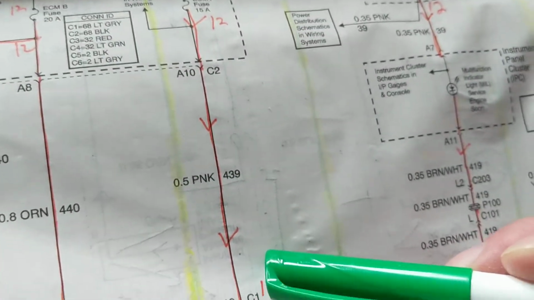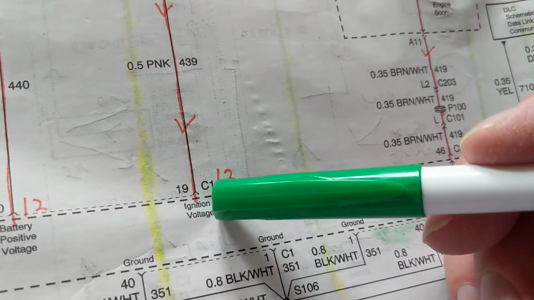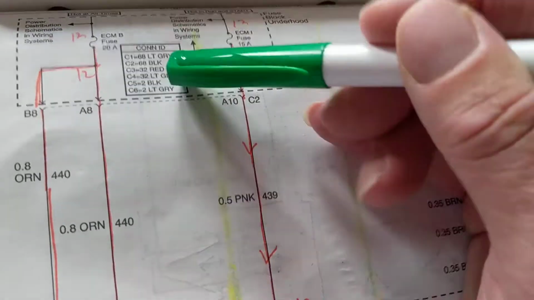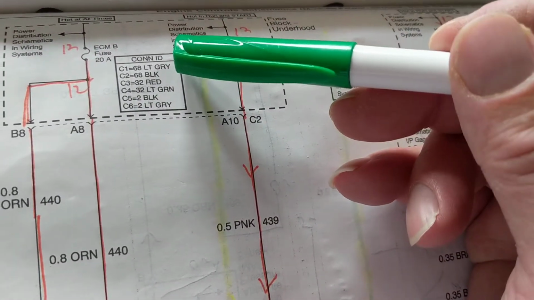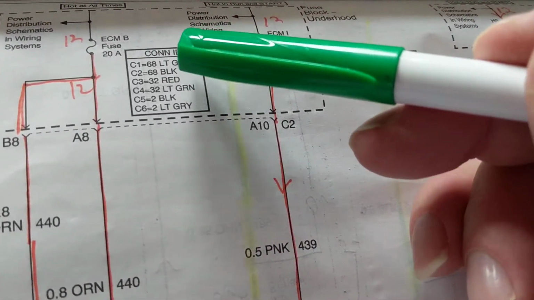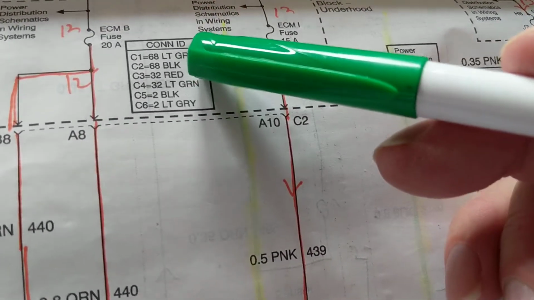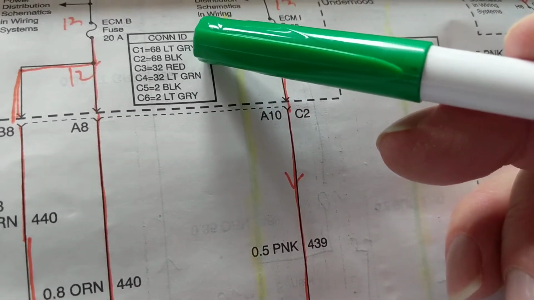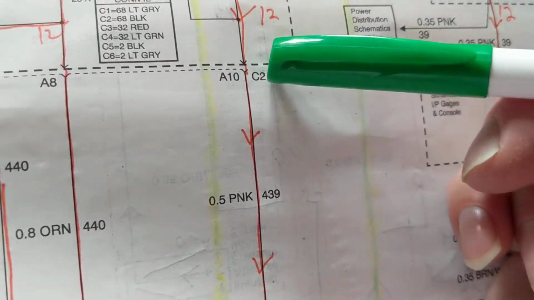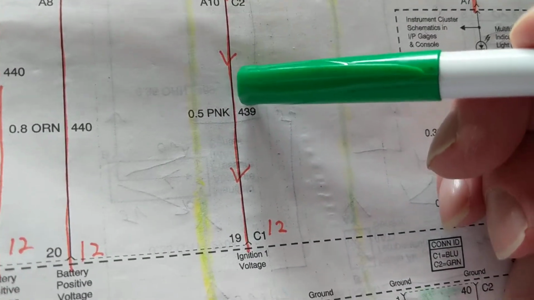A small wire over here, going in here into C1, a connector C1 19. Hope you can see that. Now, if you want to look for the connector, two things. C2, you come over here and you say, okay, C2 is my connector. What kind? Connector ID. I look for black over here. See? C2 is black. So C2 is a black connector. That's what I'm going to be looking for. And the wire is going to be a pink one.